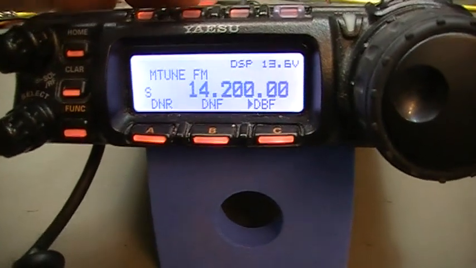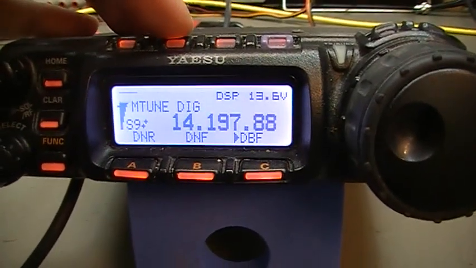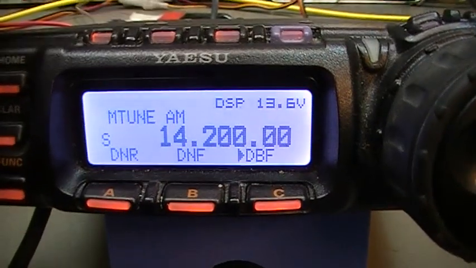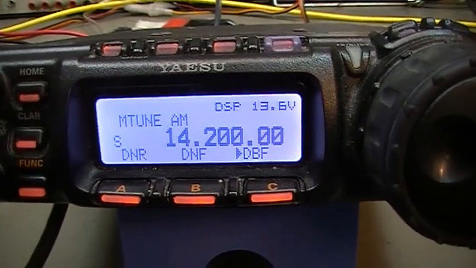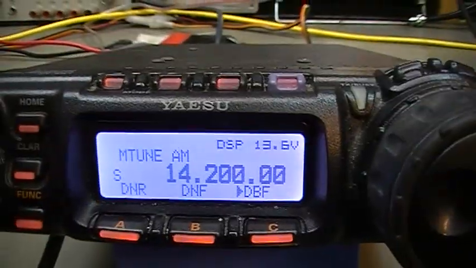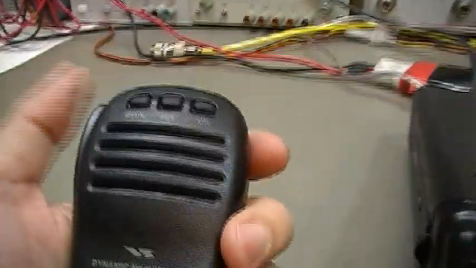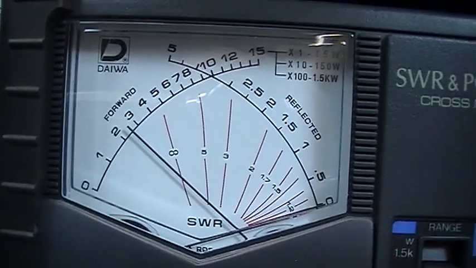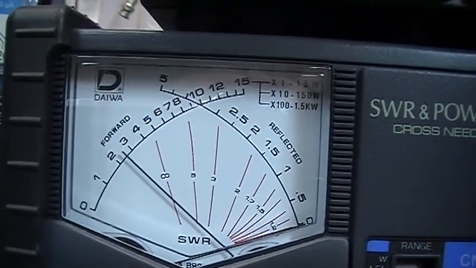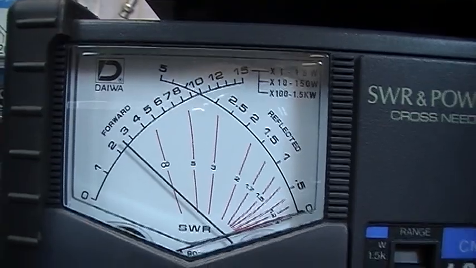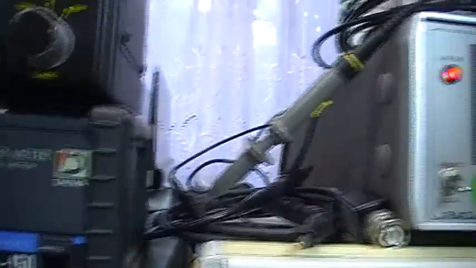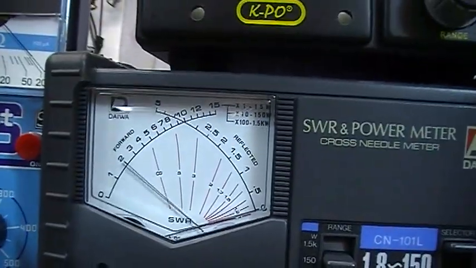So let's switch to AM. So what happens on AM? Keying the PTT, and we will have a 25 watt carrier, and again there is nothing.